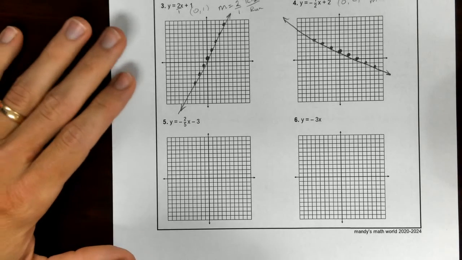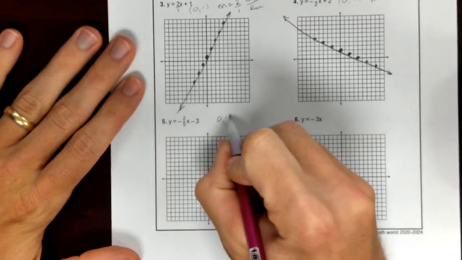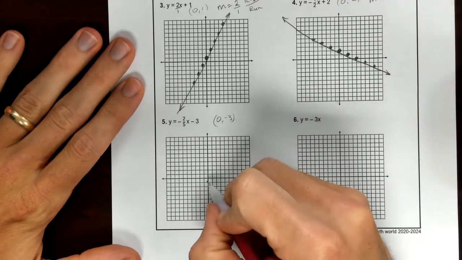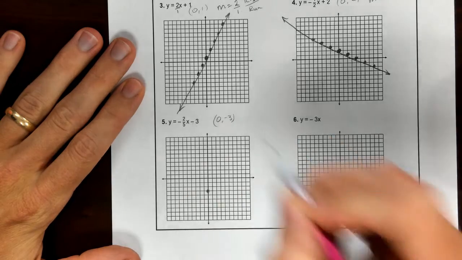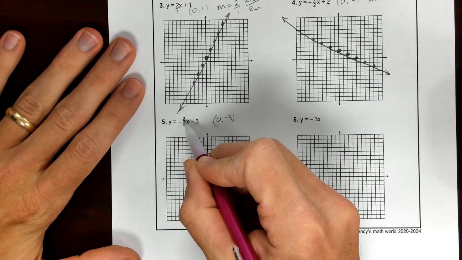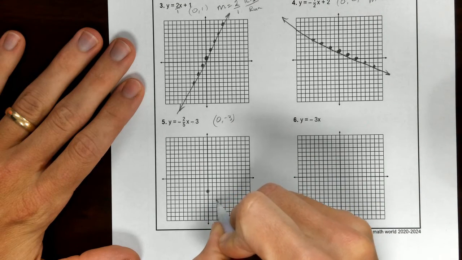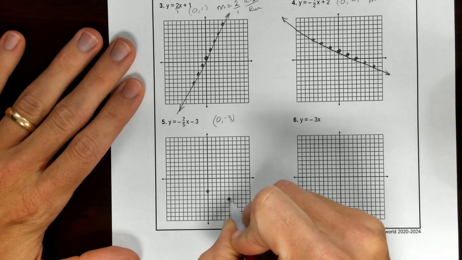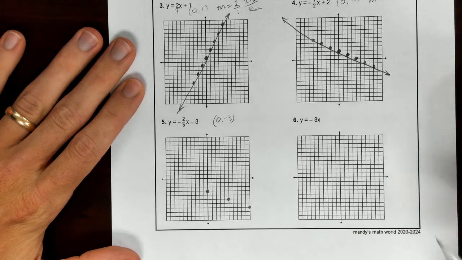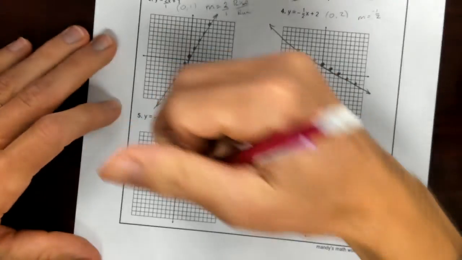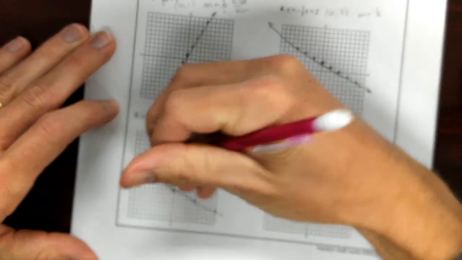So glad that you paused your video, guys. Okay, let's see how you did. So I've got a y-intercept of 0, negative 3. That's my starting point. So go over 0, go down 3. This is a negative. And now I'm going to go down 2 over 5. So down 2 over 1, 2, 3, 4, 5. Down 2 over 1, 2, 3, 4, 5. 3 points. All I need is 2 points to make a line, but I've got 3 of them. You're welcome for giving you an extra one.